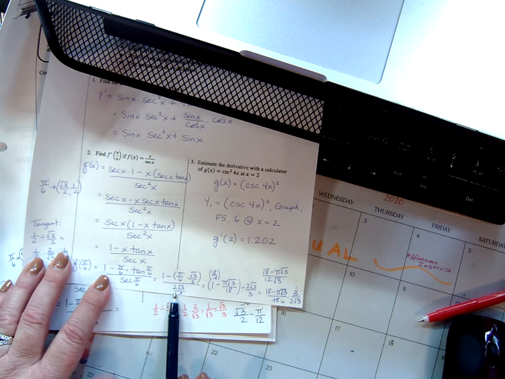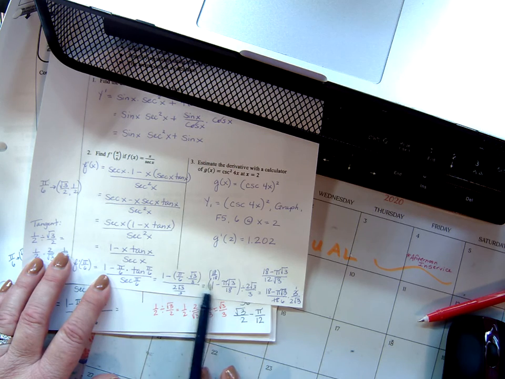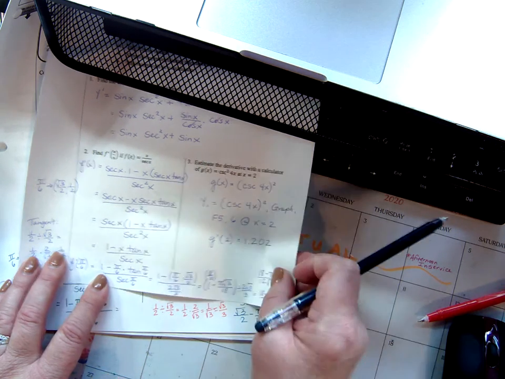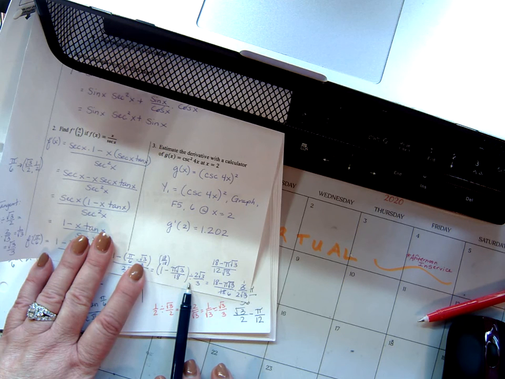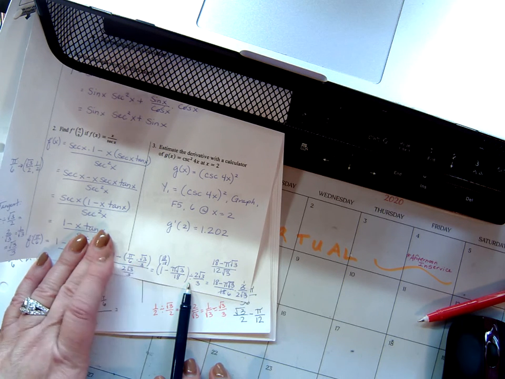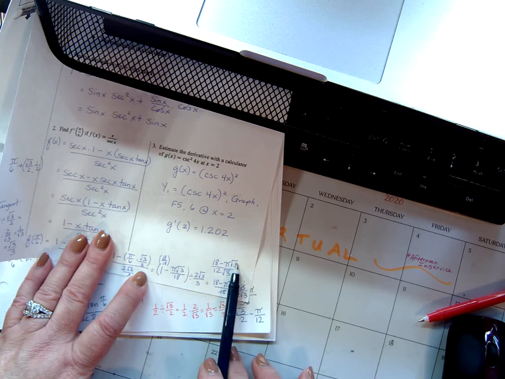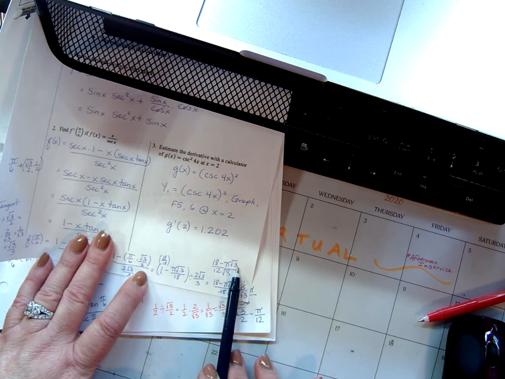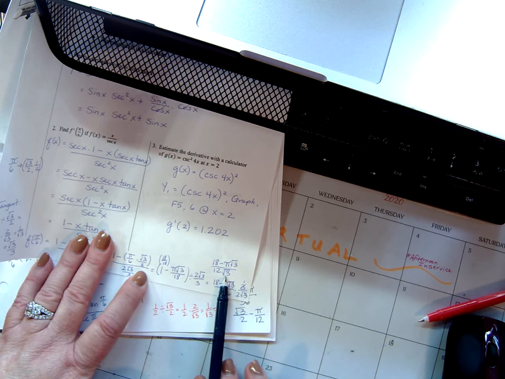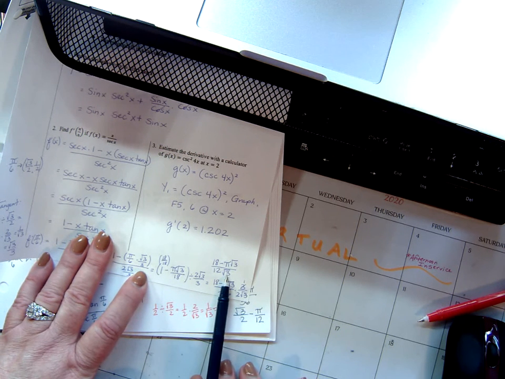And then I wrote it horizontally. That's this guy, right? Horizontally. And then I did the whole keep, change, flip thing and ended up with an answer that was 18 minus pi square roots of 3 over 12 square roots of 3. So another form, but the same answer. It's just an equivalent form. But ultimately, I like Jenna's idea best.